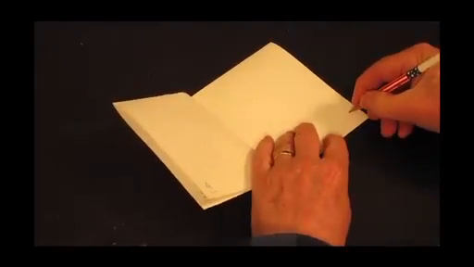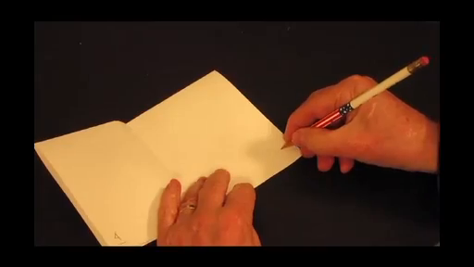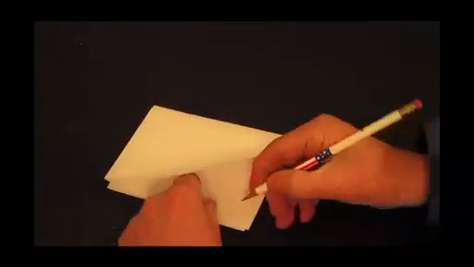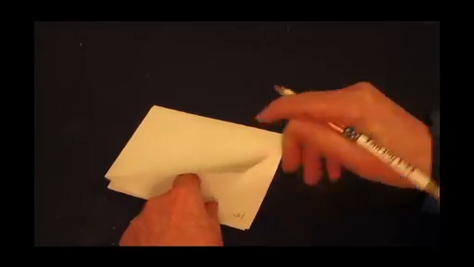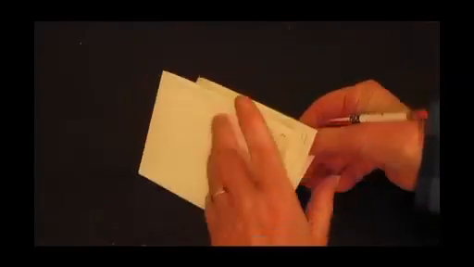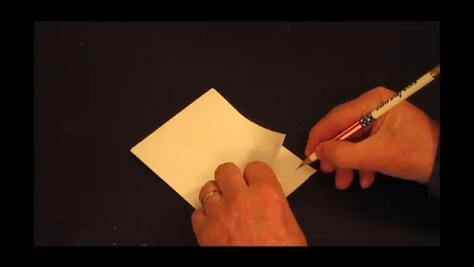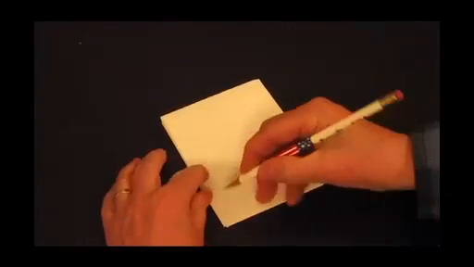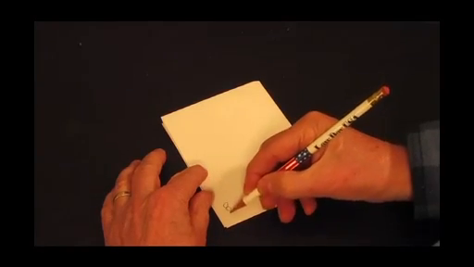This will be page 5. This will be page 6. This will be page 7. And this back page will be page 8.